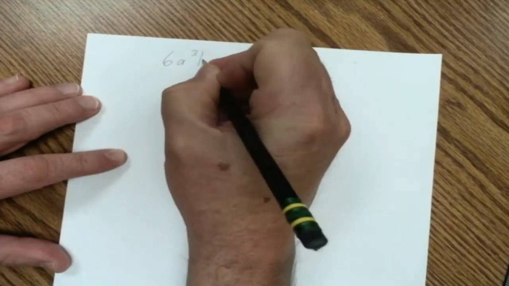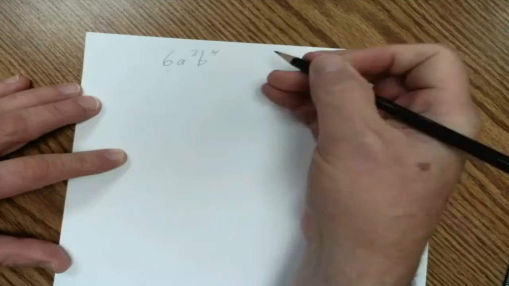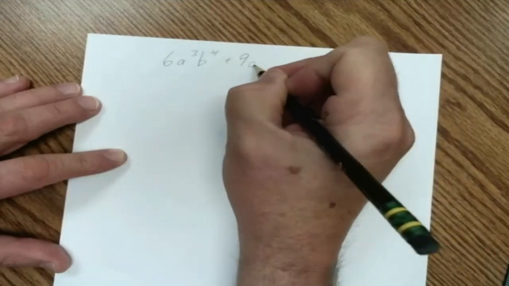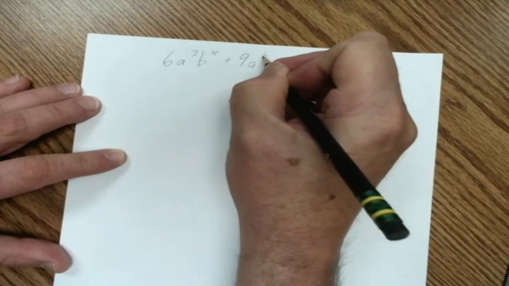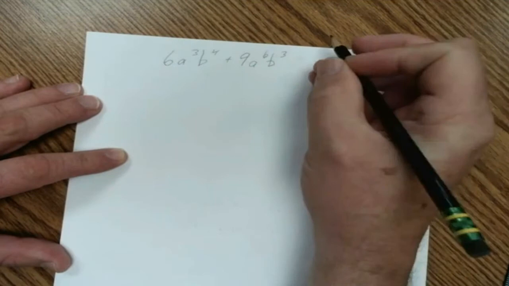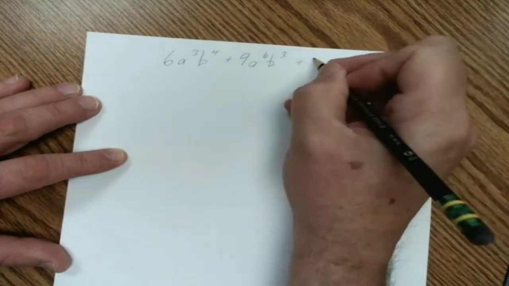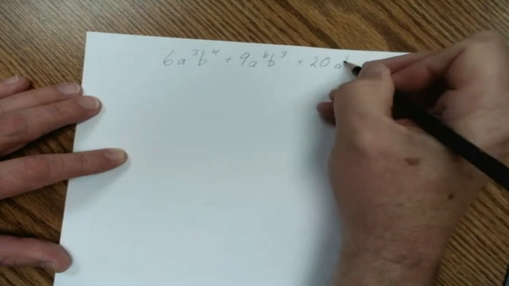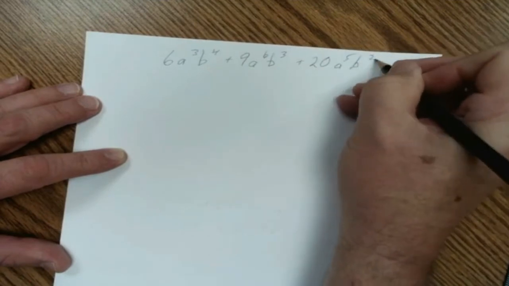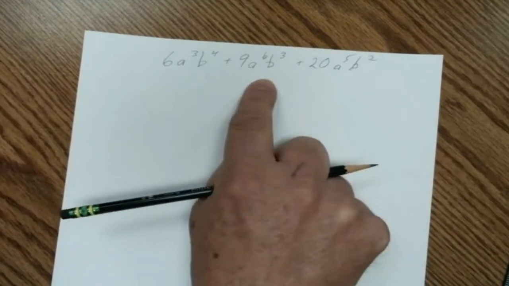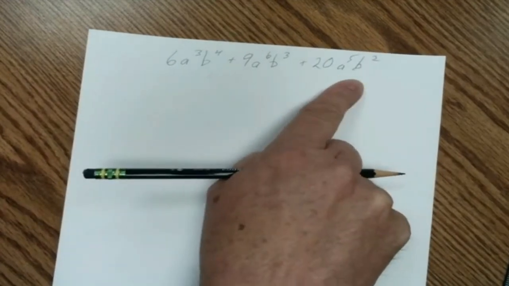I'll try to write this really big where you can see it well.